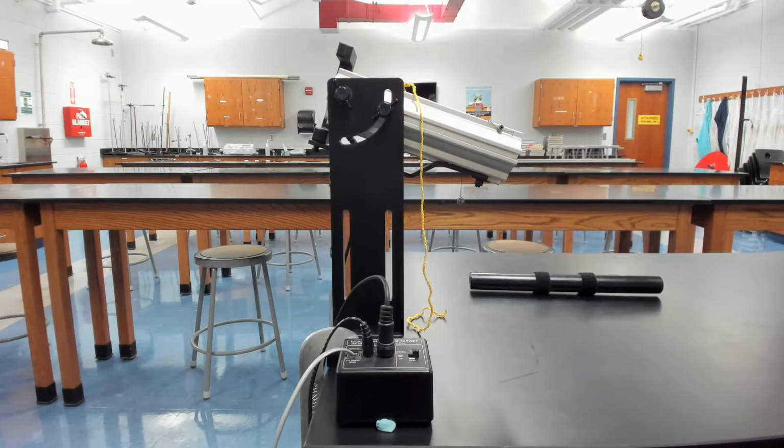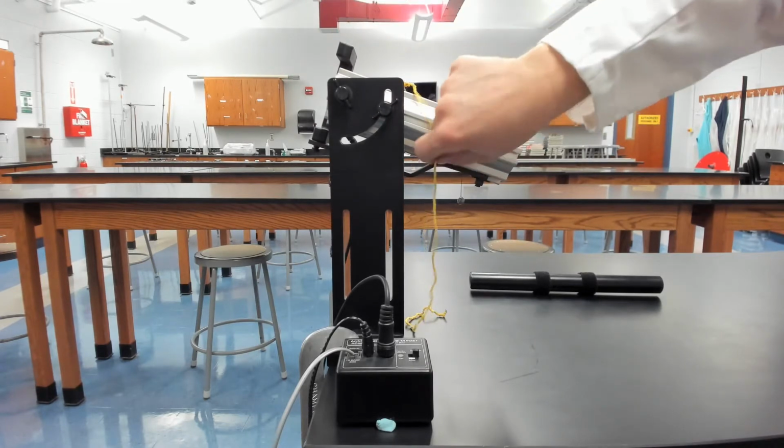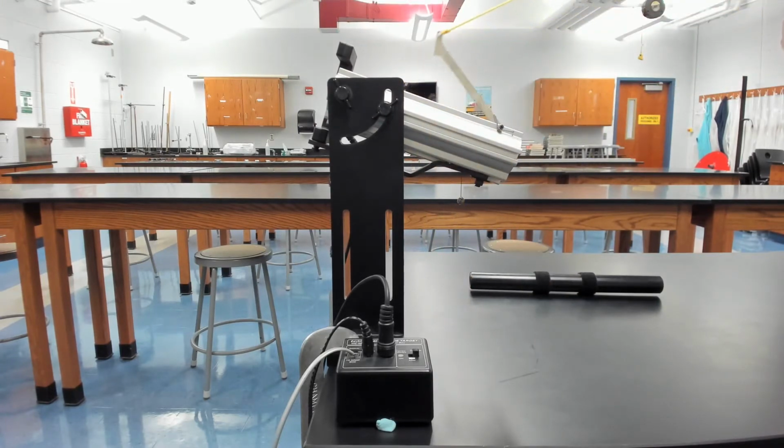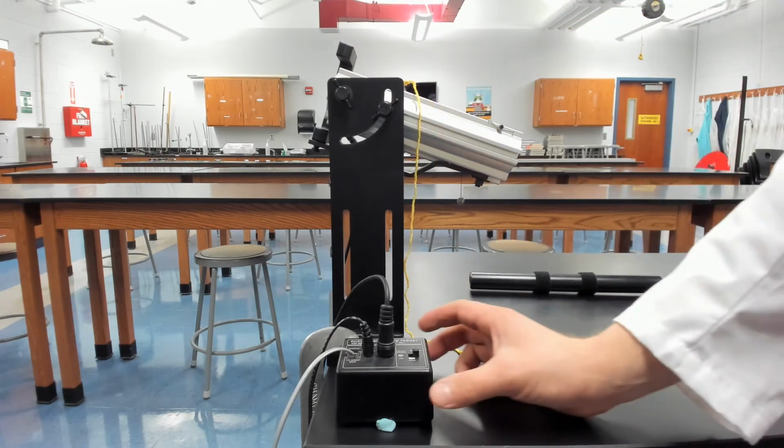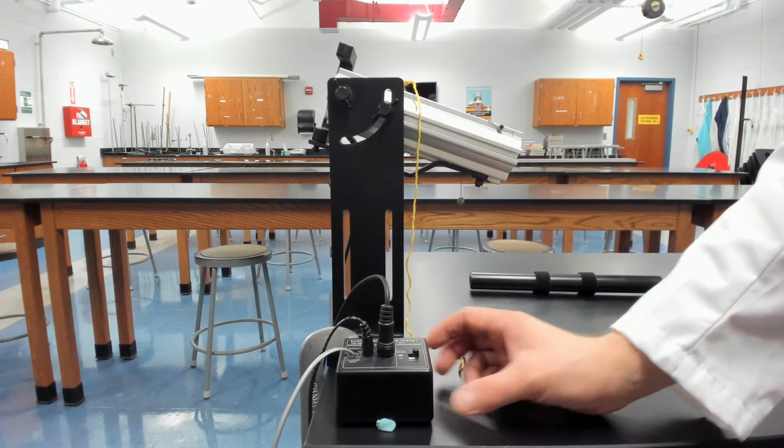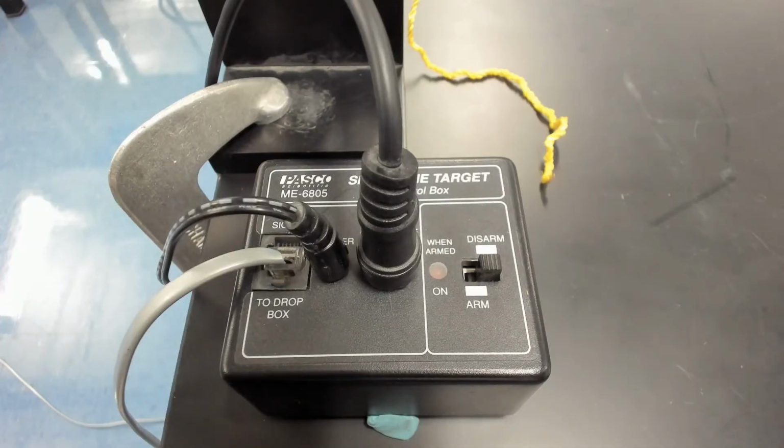Okay, so here's the basic setup of the launcher. The barrel is on this end. Here's the Photogate. Pulling the string will release the spring, which launches the projectile. And down here we have a control box. Okay, so here's a close-up of what we see on the control box.